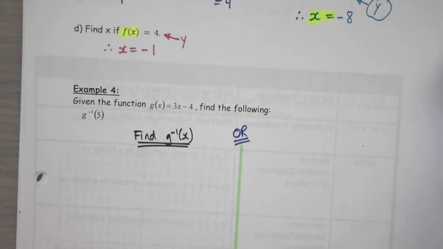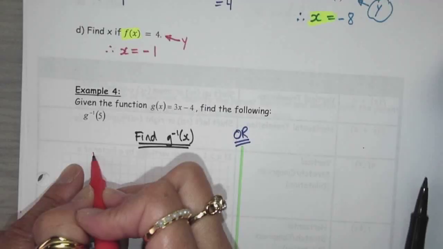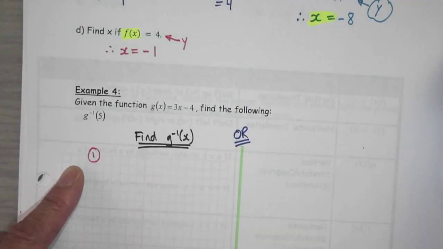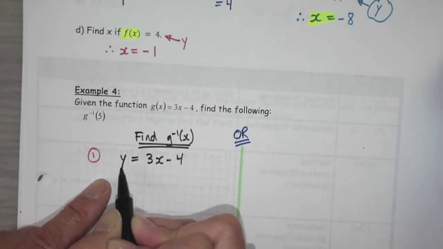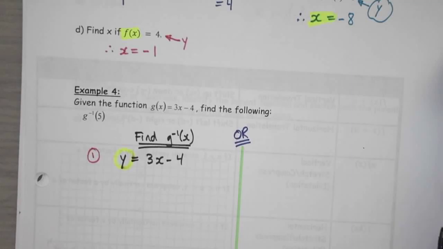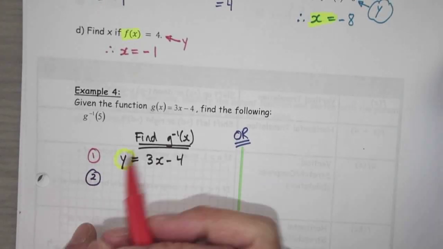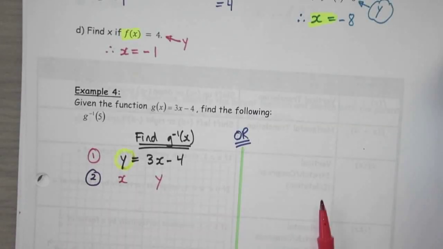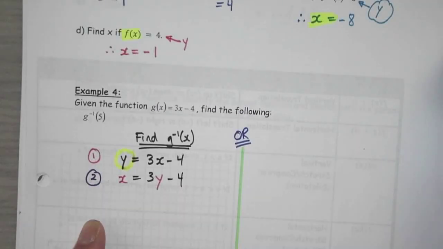So the steps that I was showing you before, finding the equation. I'm going to start at step 1. Again, you don't have to number it. Step 1 is, sorry, switch the y. This one here is step 1. Step 2 is the switch of the x and the y. So x goes here, y goes there. And step 3 is solve.